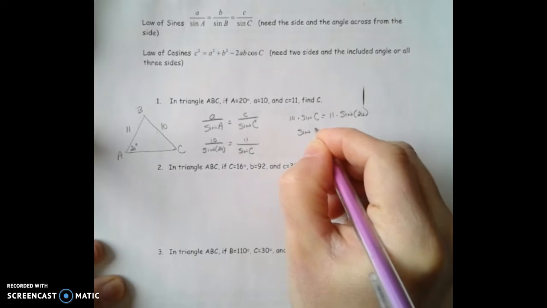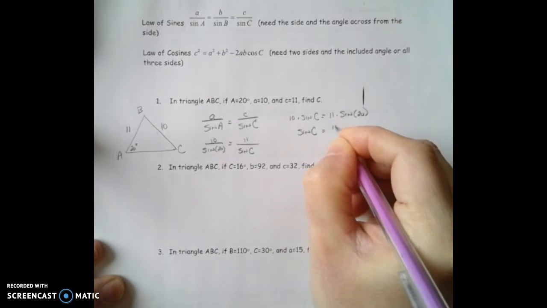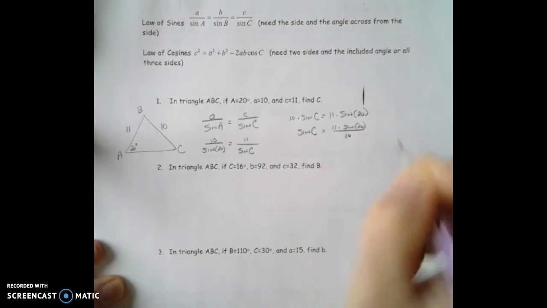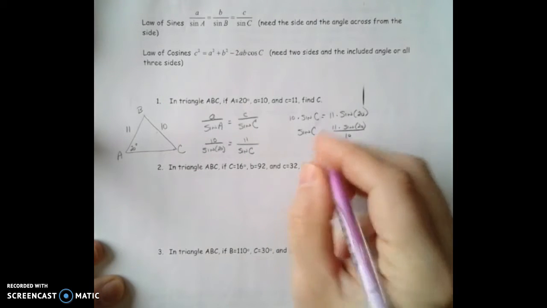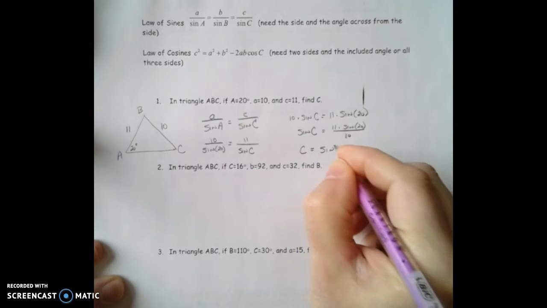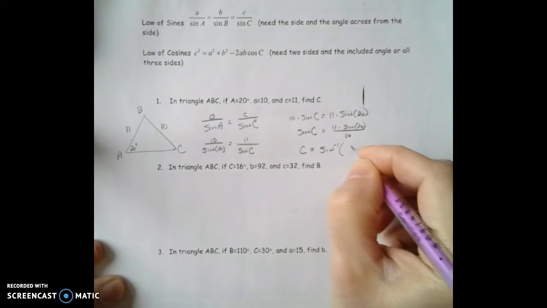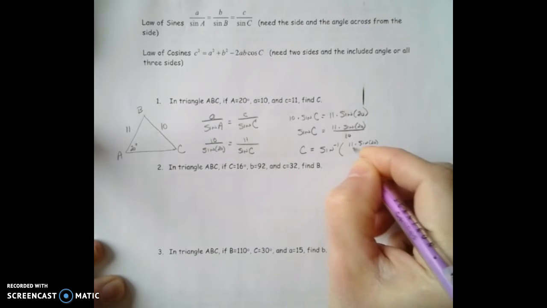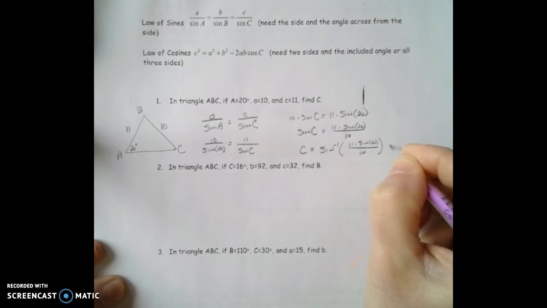So the sine of angle C is equal to 11 times the sine of 20 all over 10. And now in order to get the value of angle C, I'm going to do the inverse sine. So it's going to be the inverse sine of 11 times the sine of 20 all over 10.